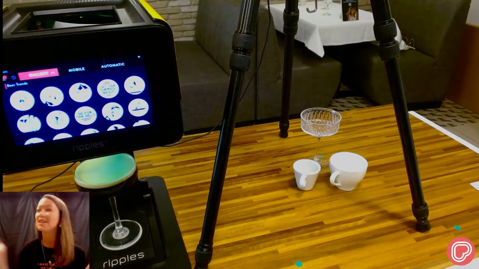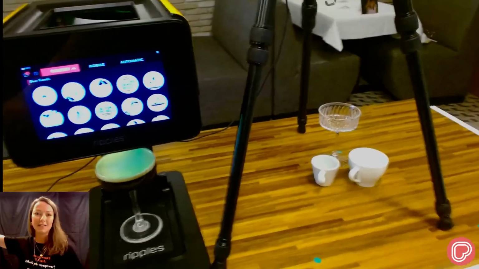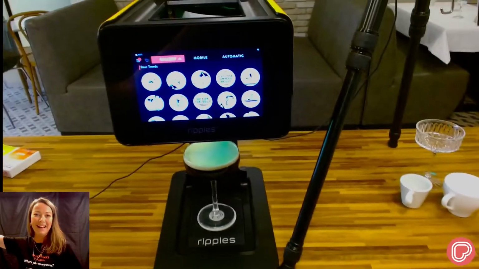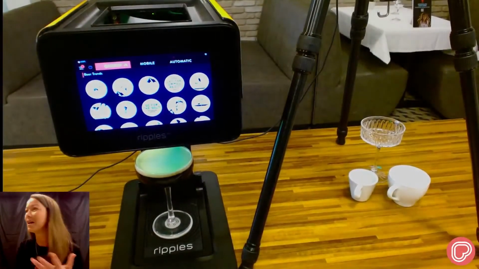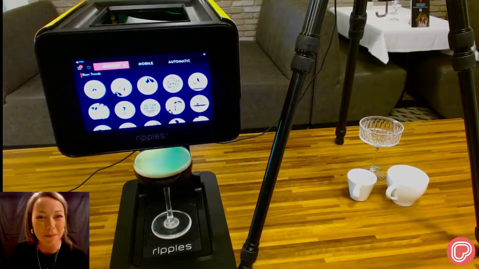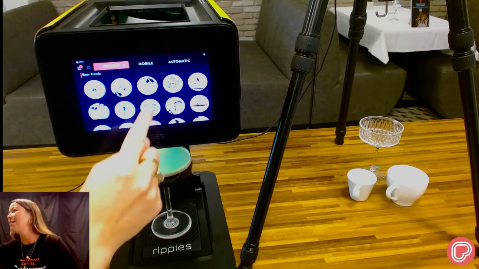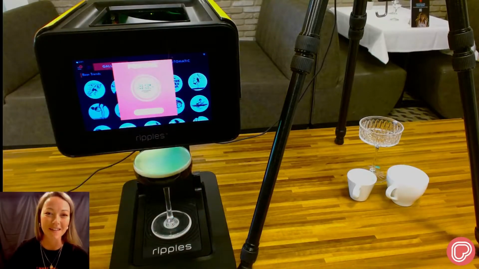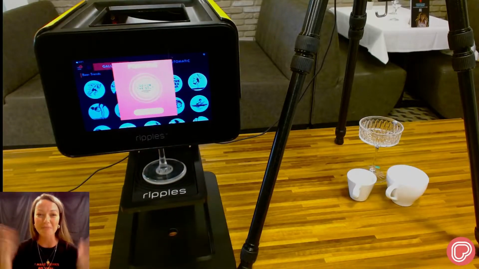We are celebrating the launch of the Ripple Maker 2. Let's work on that angle of the camera. Here we go. So this is our Ripple Maker 2. It comes along with the Ripples 2.0 platform, and we are going for the gold in the theme of Olympics today. So we're printing out our cocktail.